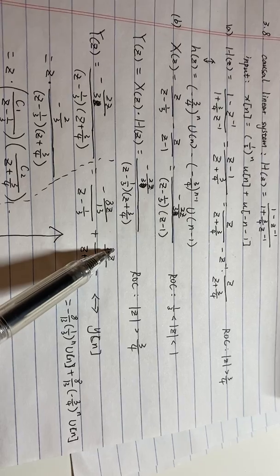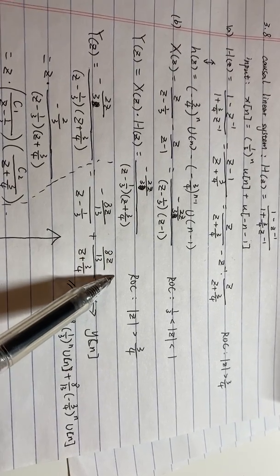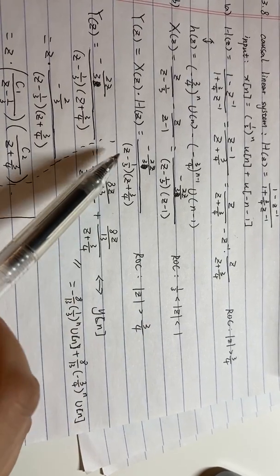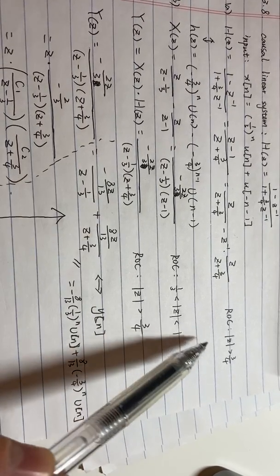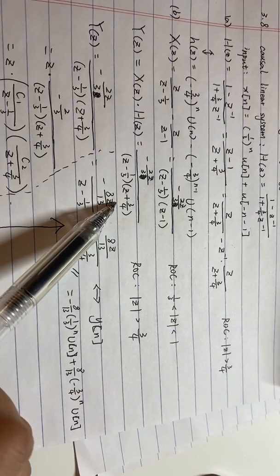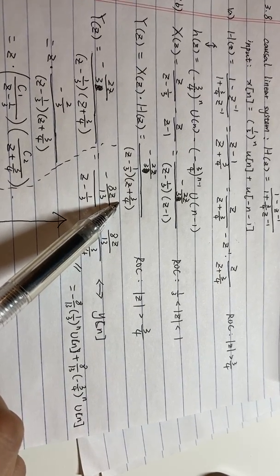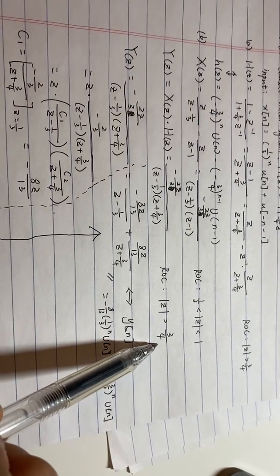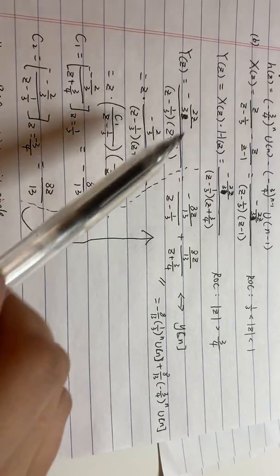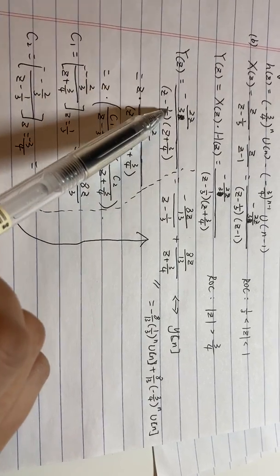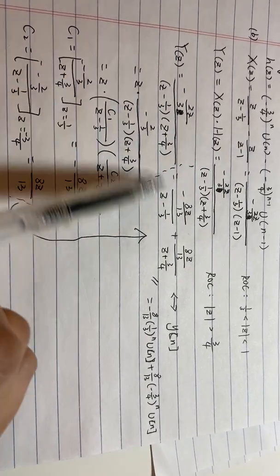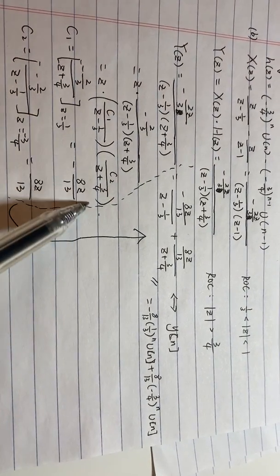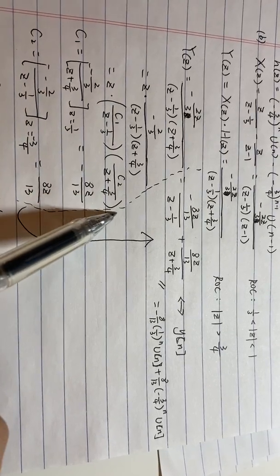Because the ROC of Y should be the intersection of those of X and H, from here, and since we know the ROC of H, we get the new ROC of Y: modulus of z larger than 3/4.